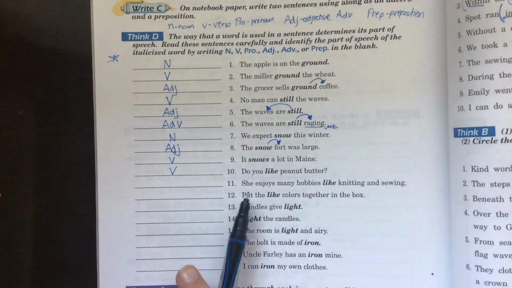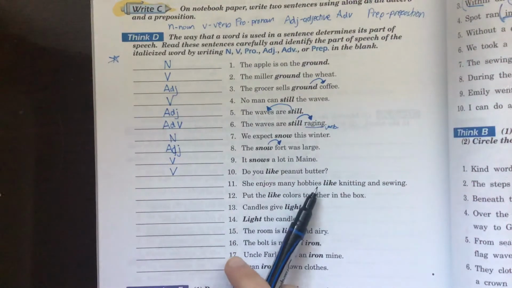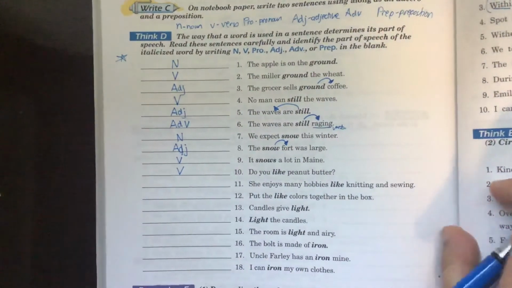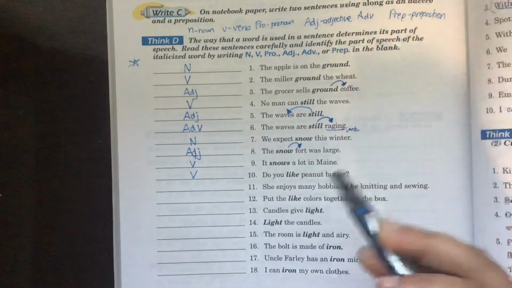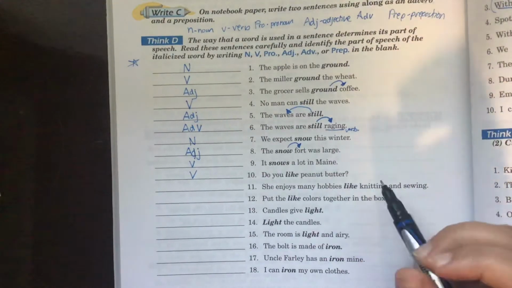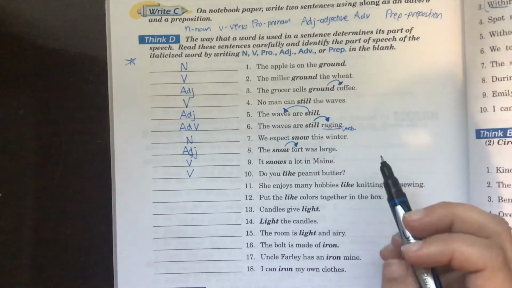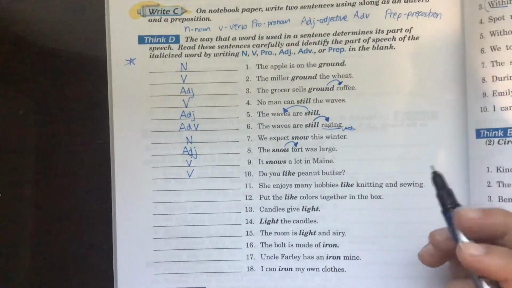Next, she enjoys many hobbies like knitting and sewing. Ooh, this one's tricky, but it's not talking about her liking knitting and sewing because it already talks about her enjoying it. So it's not going to be that.